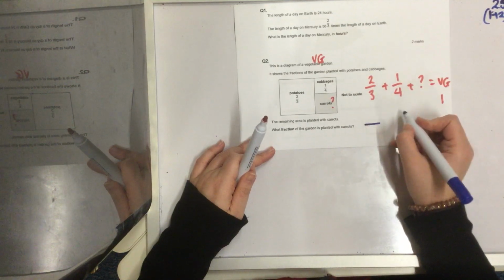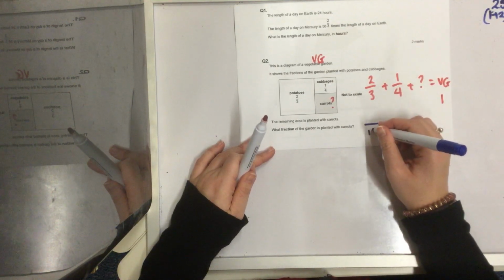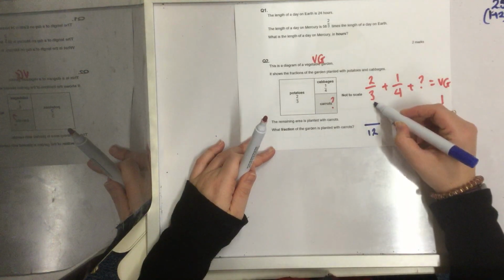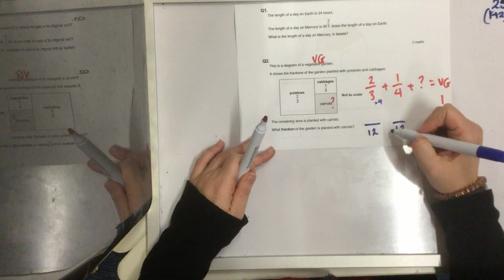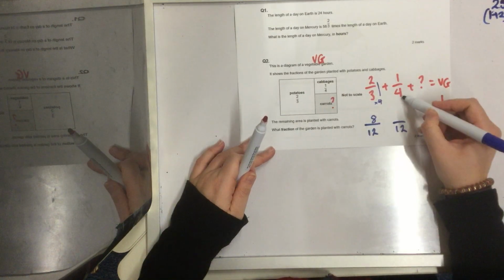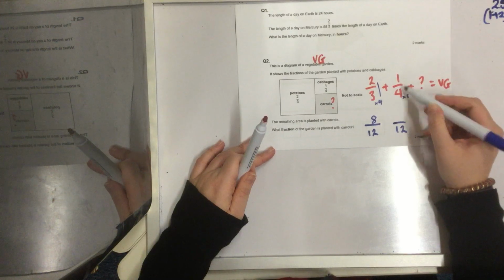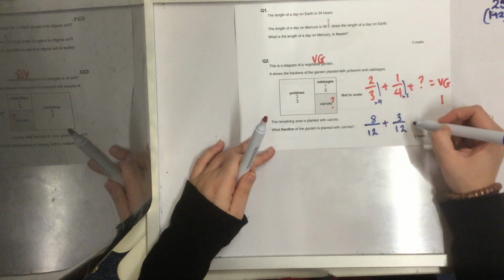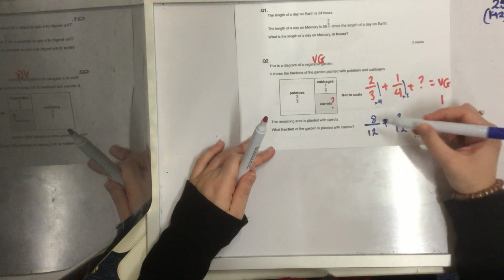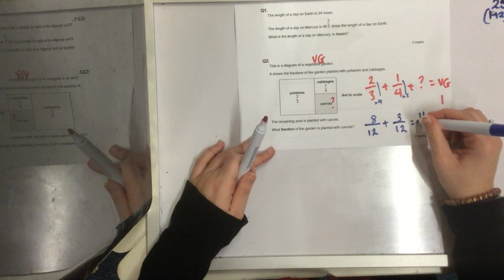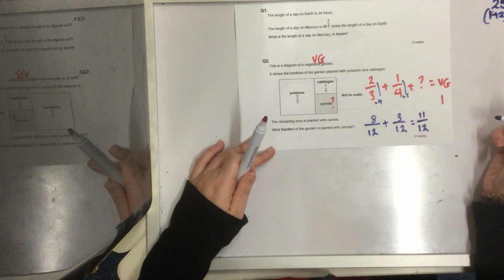I know that 3 times 4 is 12, and that's going to be my common denominator. 3 times 4 is 12, 2 times 4 is 8, 4 times 3 is 12, 1 times 3 is 3. If I add them together, 8 plus 3 gives me 11 over 12.